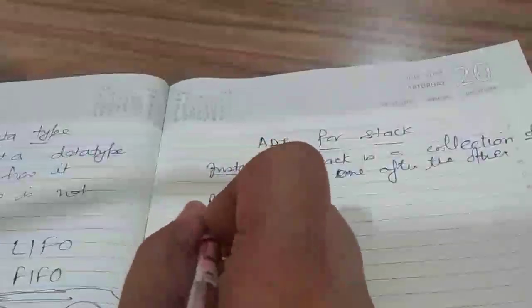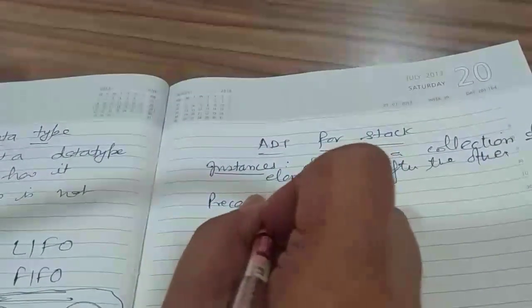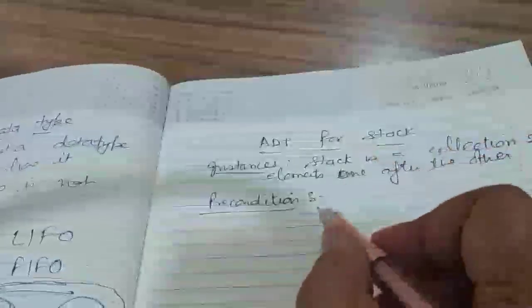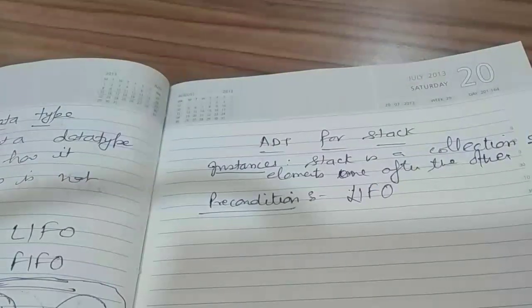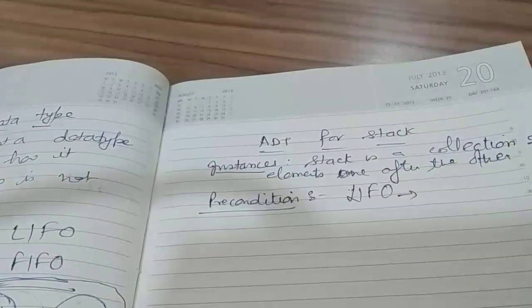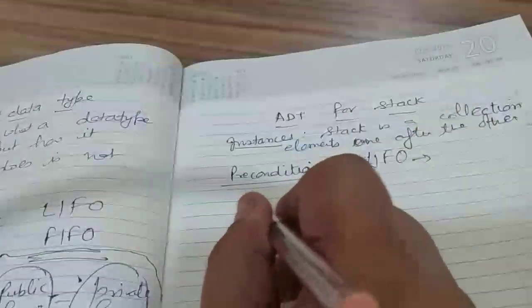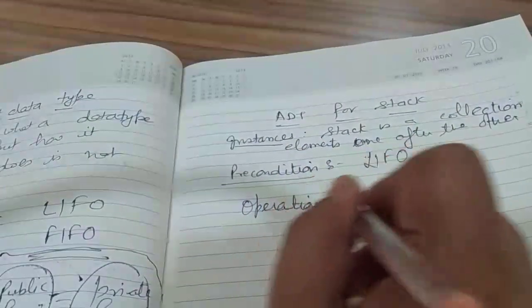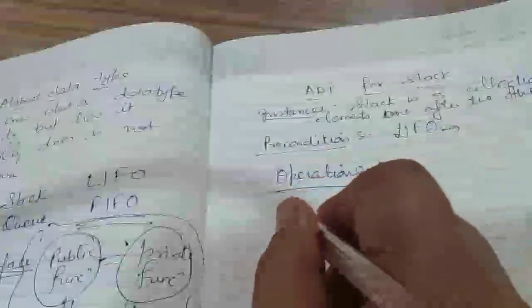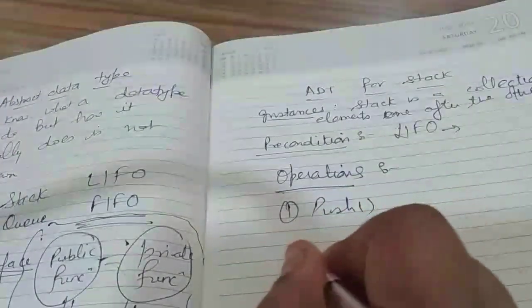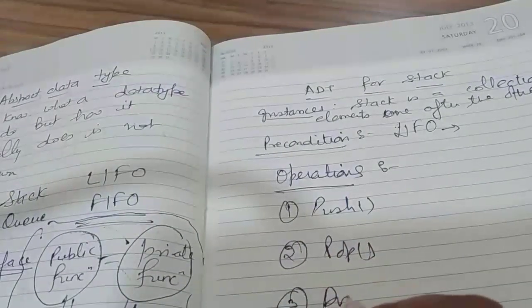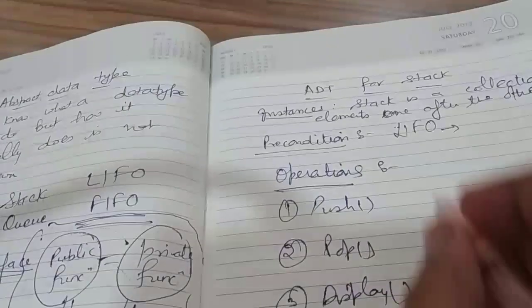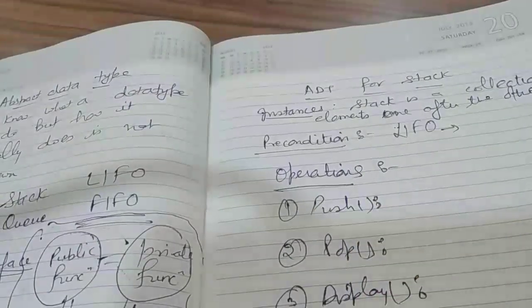Next comes the precondition. What is the precondition of stack? The precondition of stack is last in, first out. The last inserted element would be popped out first. Now we need to specify the operations associated with stack. Push is one operation, pop is another operation, display is another. Push, pop and display are the three operations associated with stack.